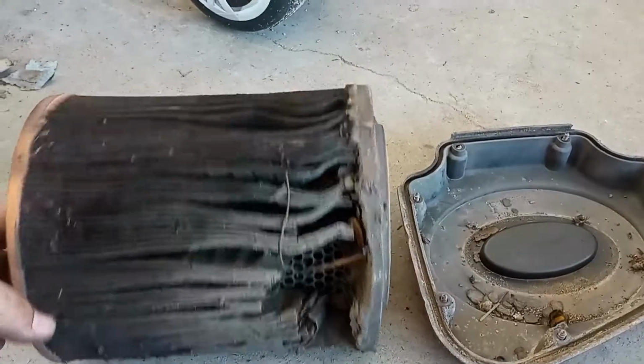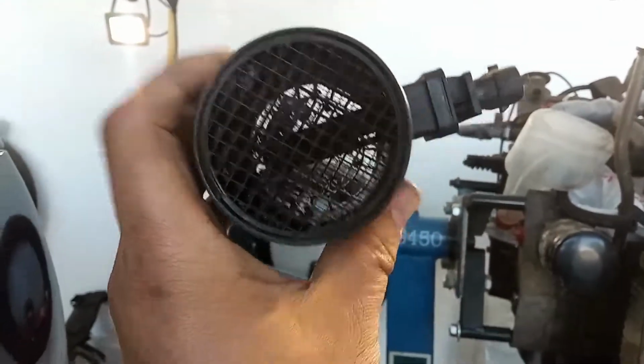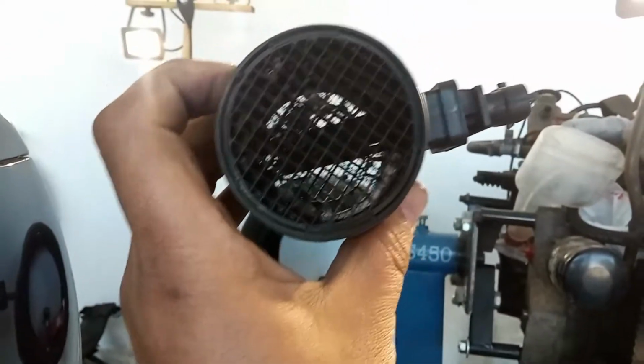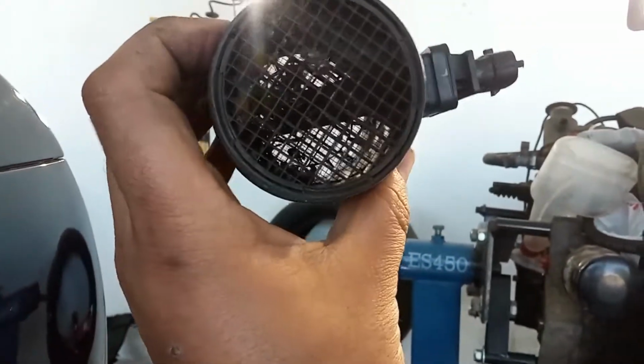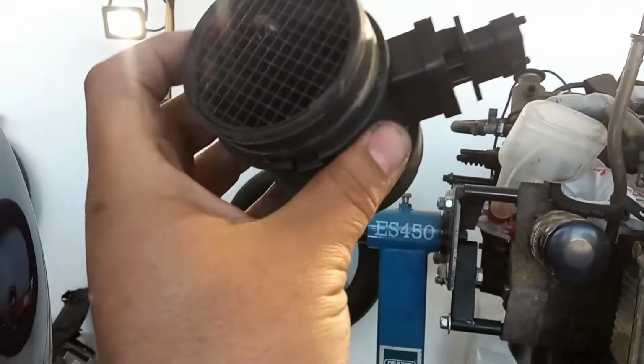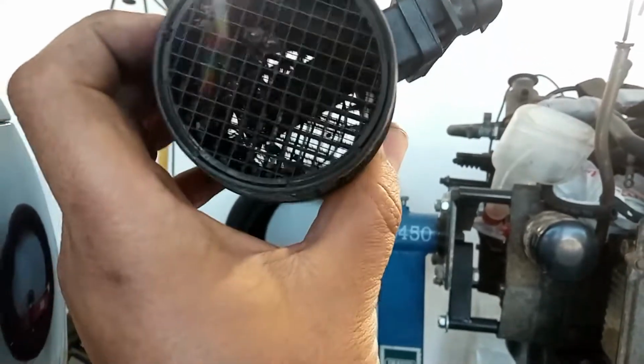But wait, there's more. I really hope I can save this airflow meter. This has two meshes, one on the outside, another on the inside. And in between the two meshes, we have a lot of bugs and leaves and dirt. Oh, this is gonna hurt. I will try to do my best to clean this out.